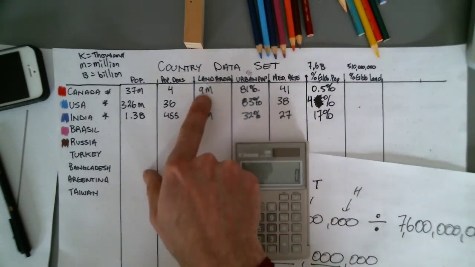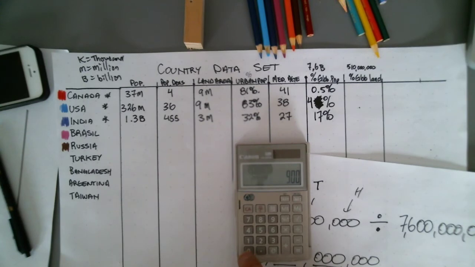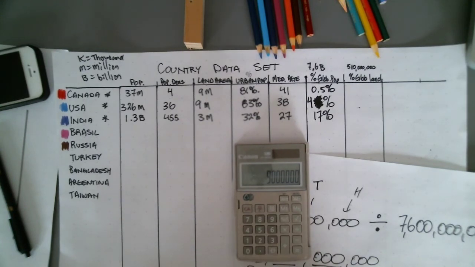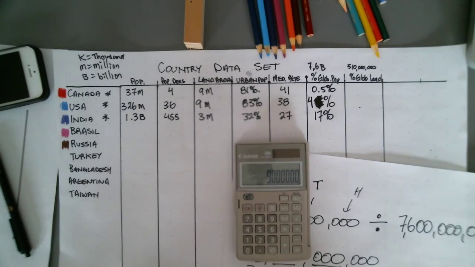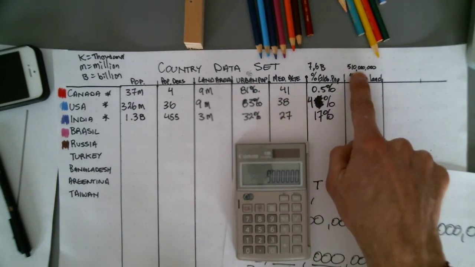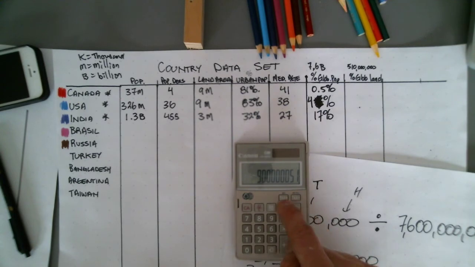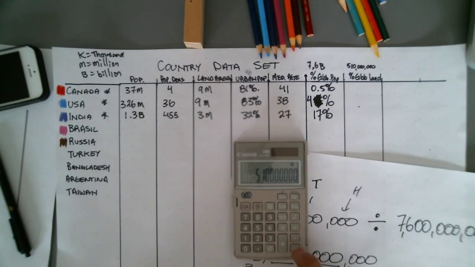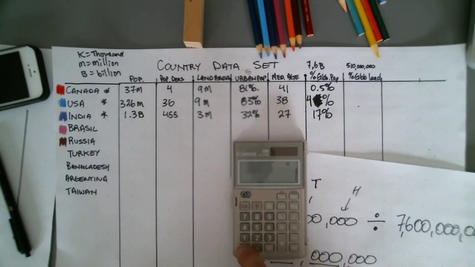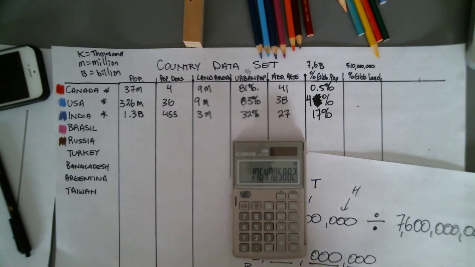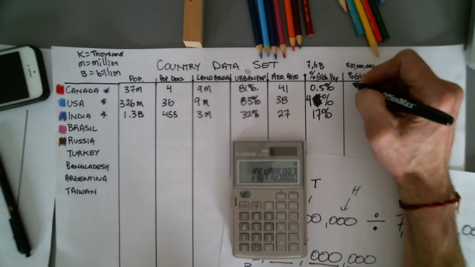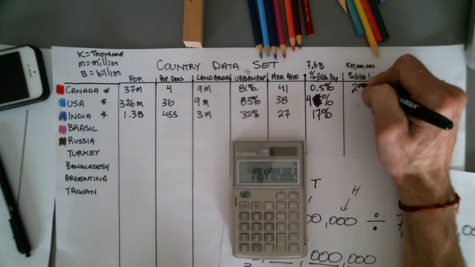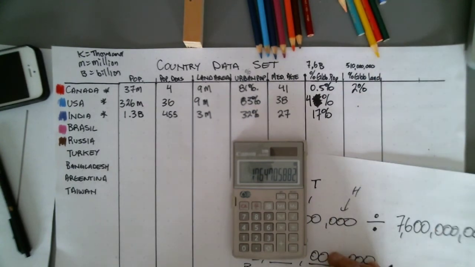Now, let's do landmass. So here, Canada has 9 million. How many zeros? 6. 9 million kilometers squared of land. The global total is 9, 1, 2, 3, 4, 5, 6, divided by, global landmass is 510 million. Multiply by what? That's right, 100. Canada has 2%. 1.7, I'm going to round to the nearest percent. 2%. Not very much, is it?